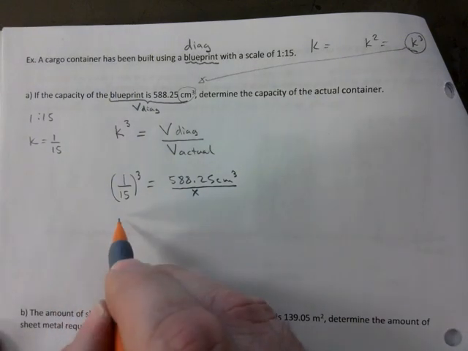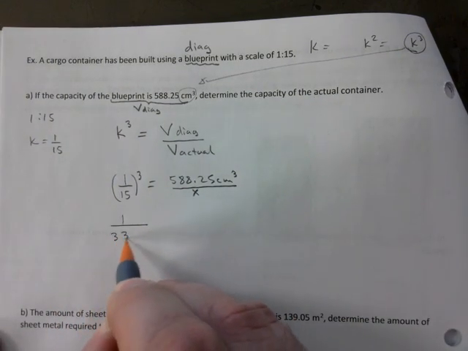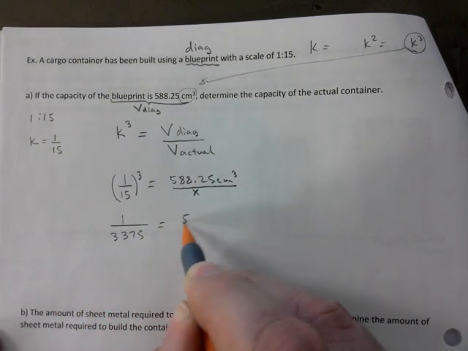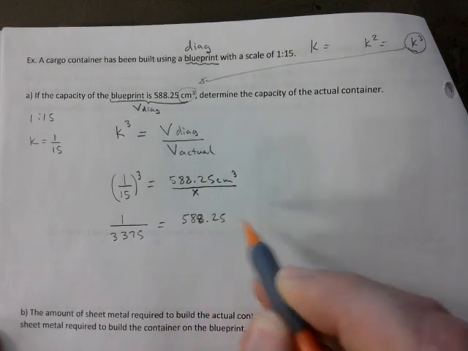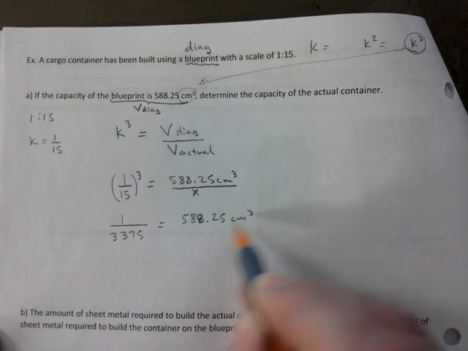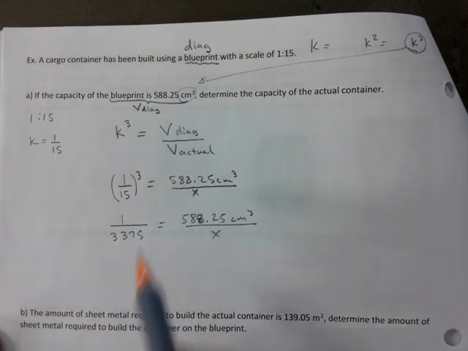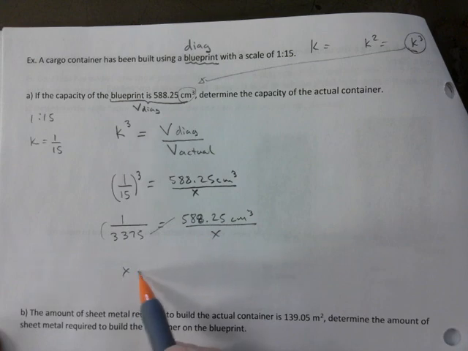So this would be 1/3,375 is equal to 588.25 centimeters cubed over x. So you cross multiply and divide there.